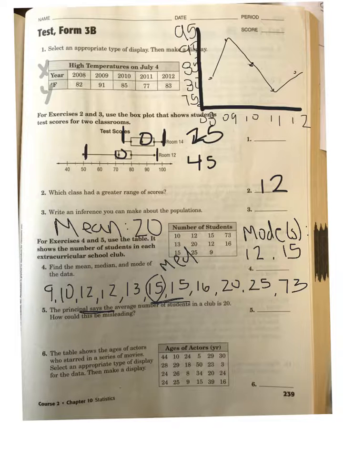The principal says the average number of students in a club is 20. How could this be misleading? This goes back to talking about the outliers. Our outlier in our data set is 73, which is a lot higher than even the second highest, which is 25. That is what's making our average higher at 20, even though it's not represented well of the data.